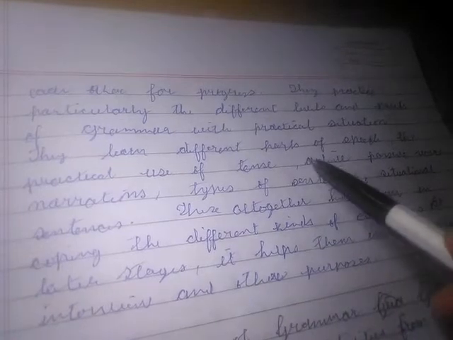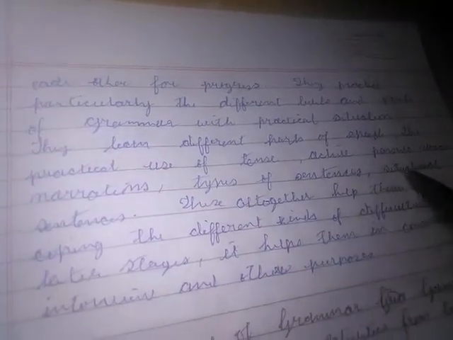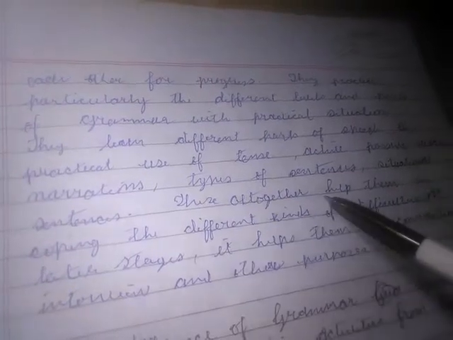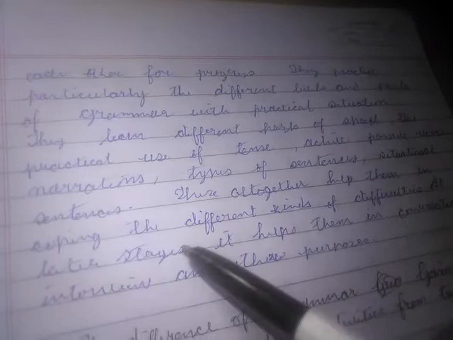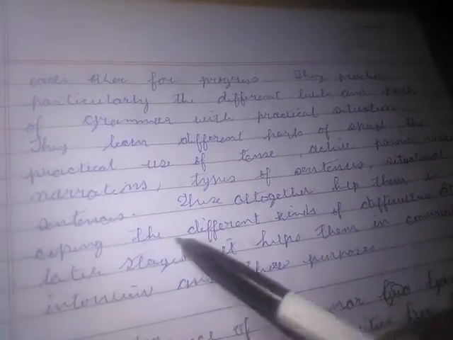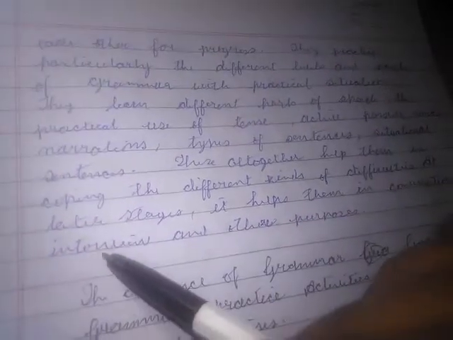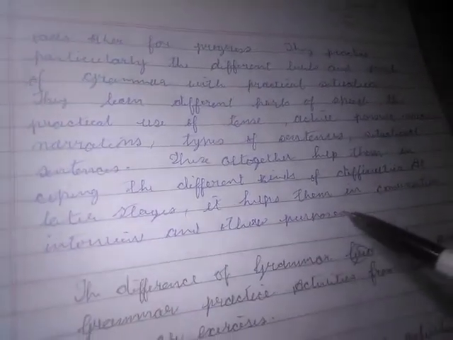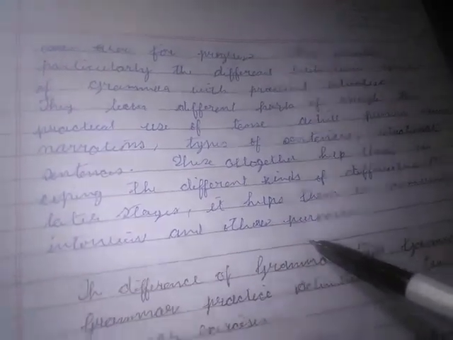They learn different parts of speech, the practical use of tenses, active and passive voice, narration, types of sentences, and situational sentences. These altogether help them in coping with different kinds of difficulties. At later stages, it helps them in conversation, interviews, and other purposes.